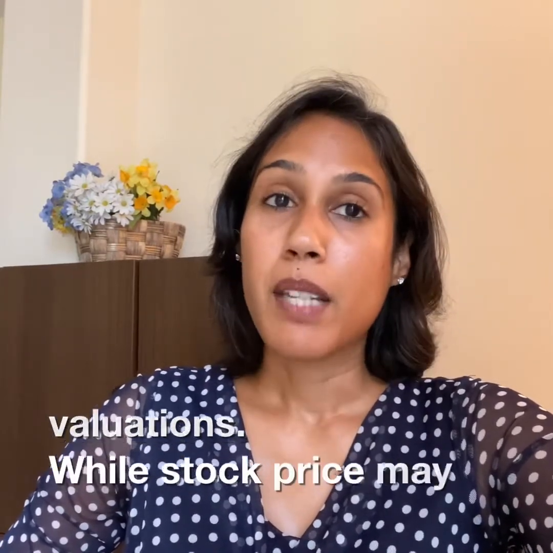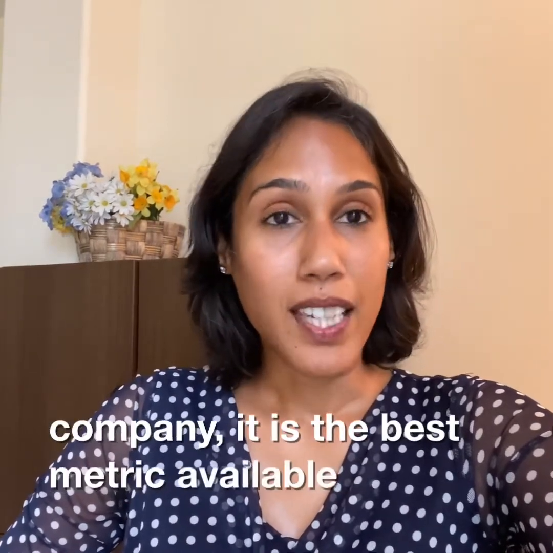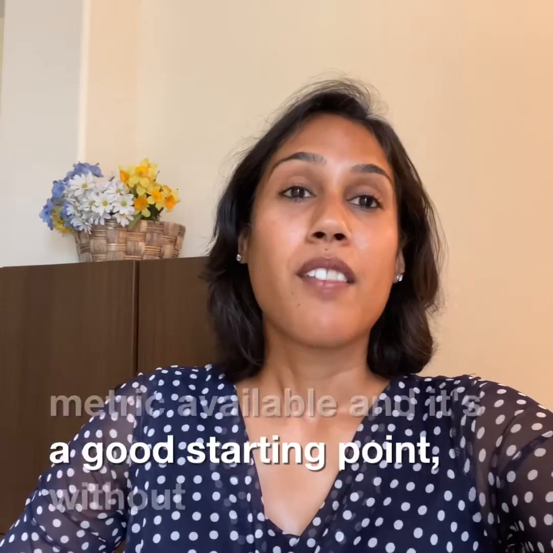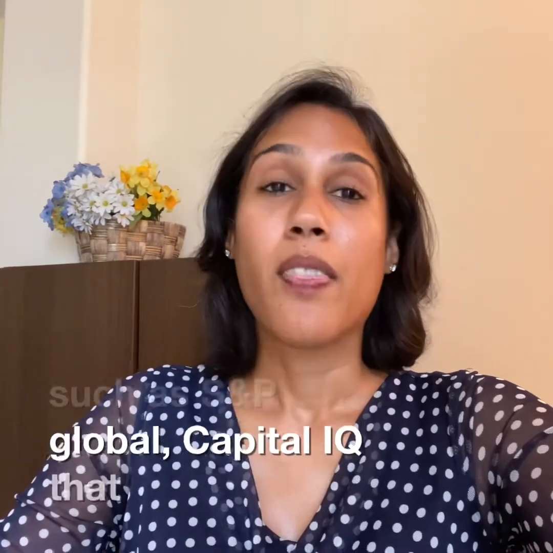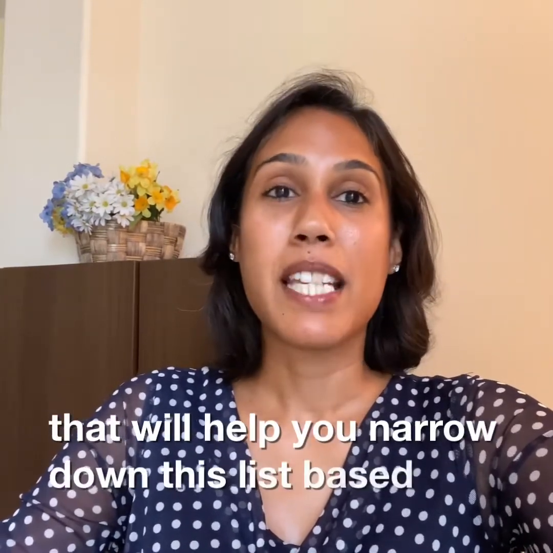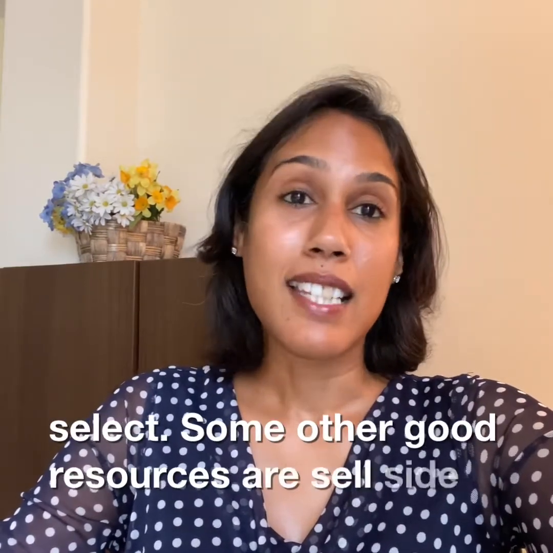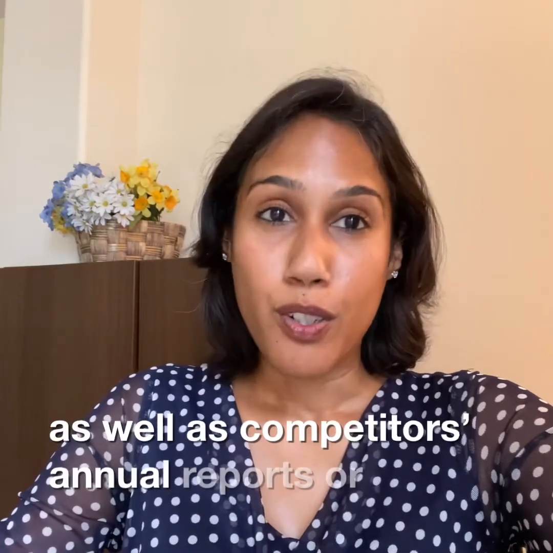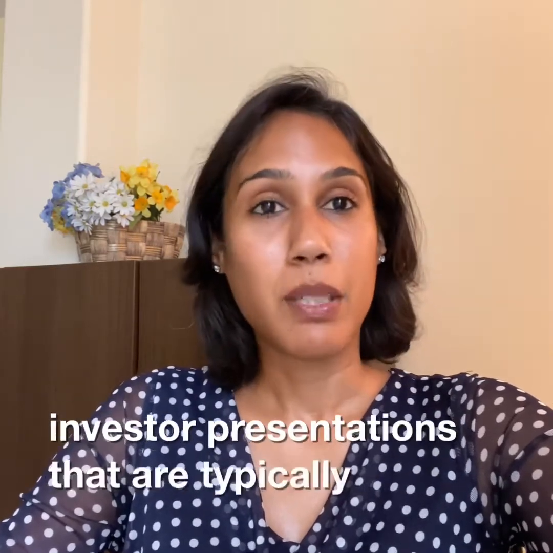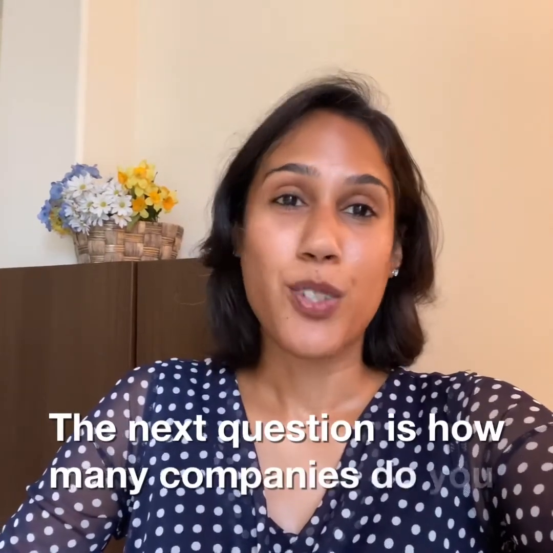While stock price may not always reflect the true value of the company, it is the best metric available and is a good starting point without going into deeper analysis. There are several databases available such as S&P Global, Capital IQ that will help you narrow down this list based on the criteria that you select. Some other good resources are sell-side analyst reports as well as competitors' annual reports or investor presentations that are typically available on their websites. The next question is, how many companies do you pick?